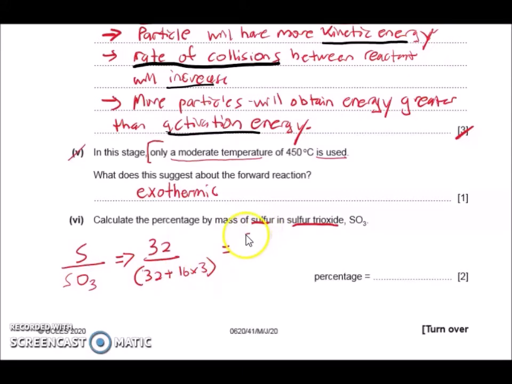So you are getting 32 over 80. When they are asking about percentage, we have to multiply by 100, and we are getting about 40%. So that is your answer here, 40%. So you'll be getting 2 marks. Okay, we are going to the next question.